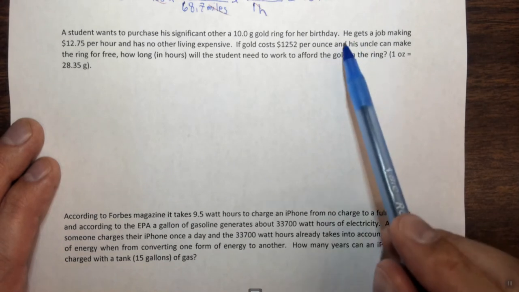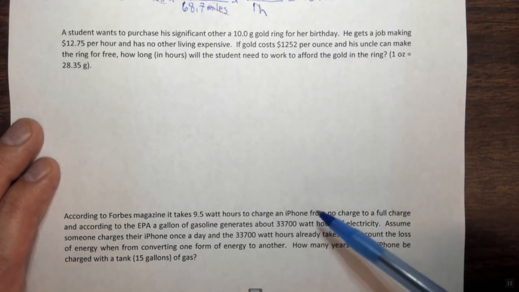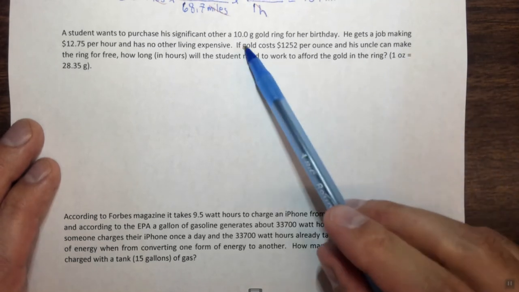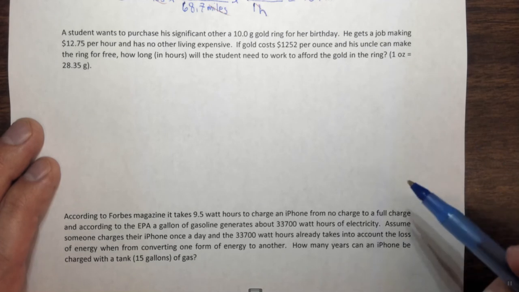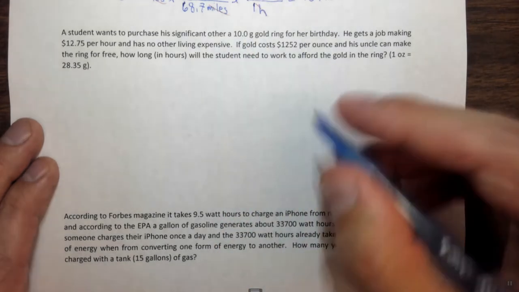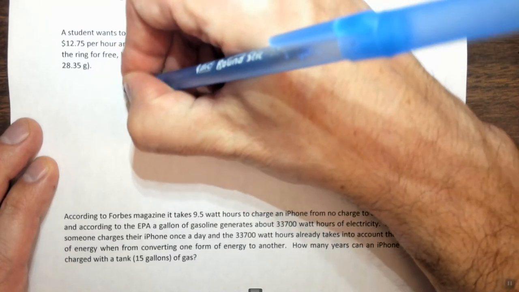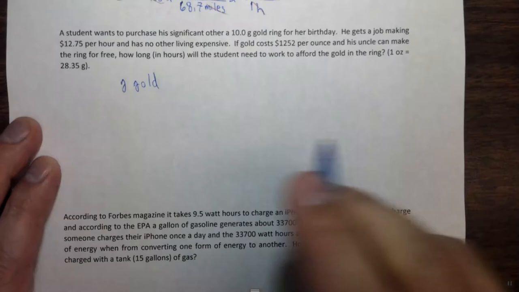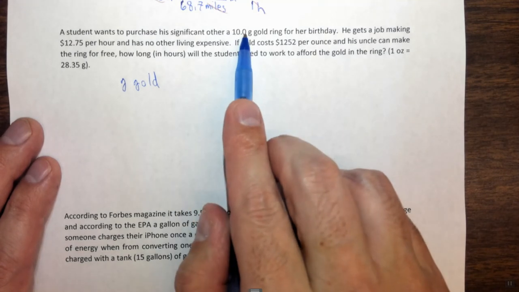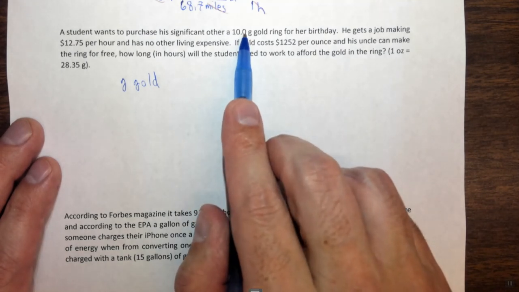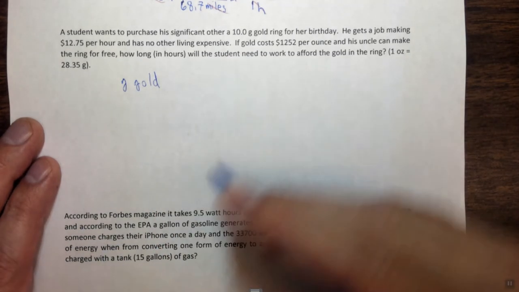And one of the most difficult things that you're going to find both in these types of problems and in the chemistry problems is where do you start? And it turns out that the best way to do this is, unfortunately, to practice. So the best way to start this particular problem is with grams of gold. We know how many grams of gold this person ultimately wants to afford. And what we need to convert that to is time, how many hours this student has to work.